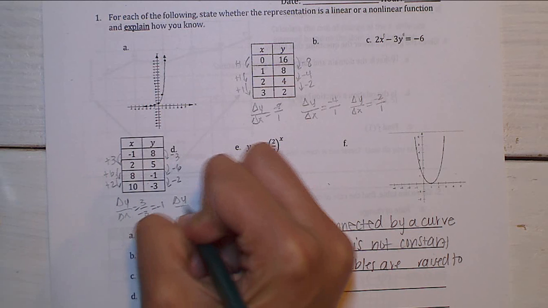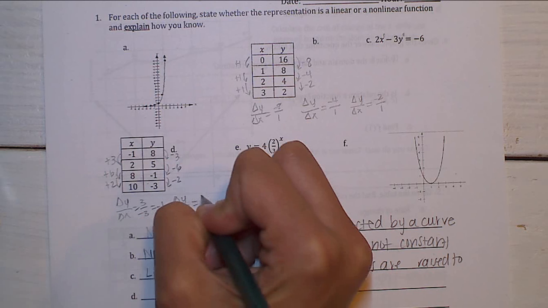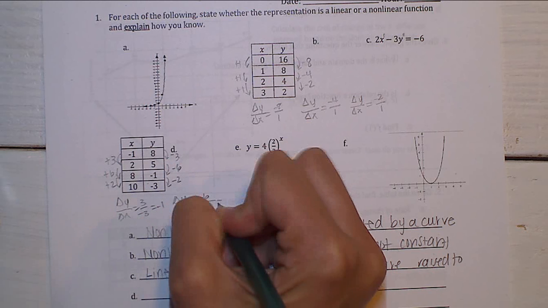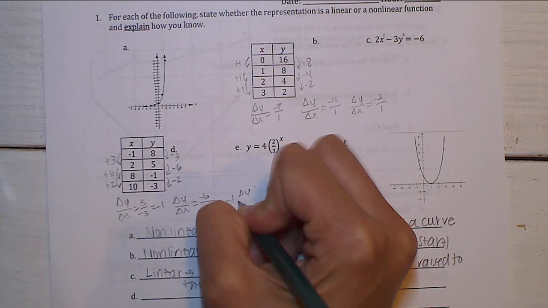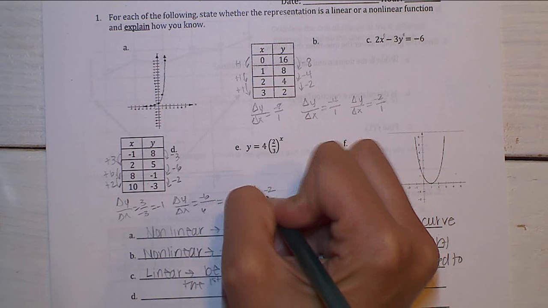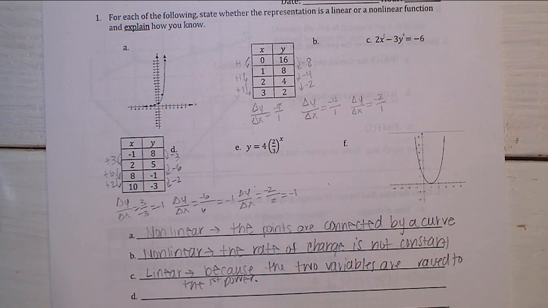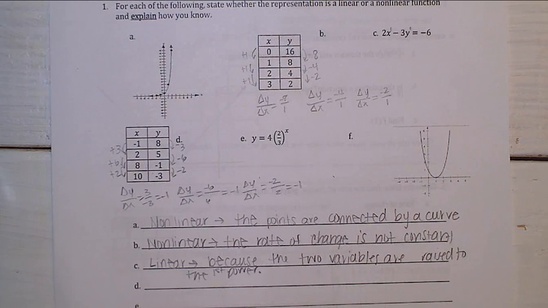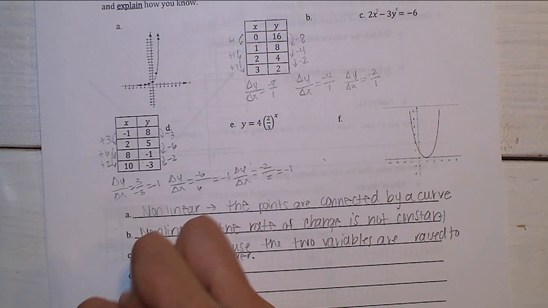Change in y over change in x, negative 6 over 6, negative 1. Change in y over change in x, negative 2 over 2, which is negative 1. Notice that they don't look like they're all going to be linear just by the writing on the side of that table, but when you actually find the slope and simplify it, it is actually linear because the rates of change are constant.